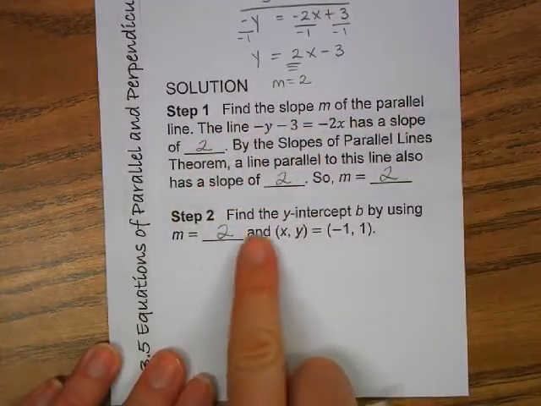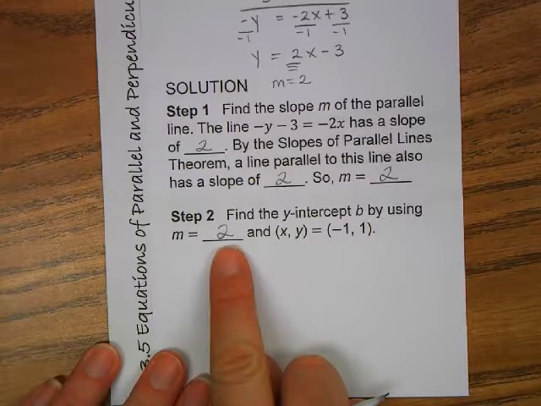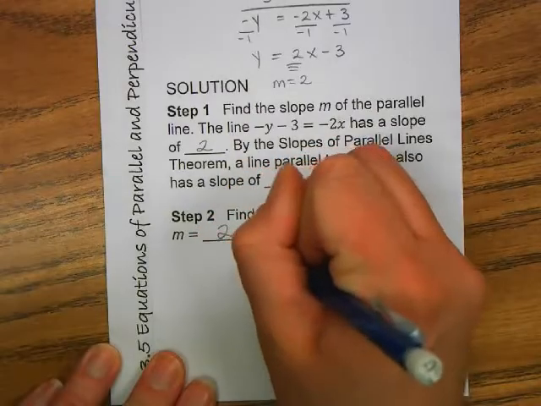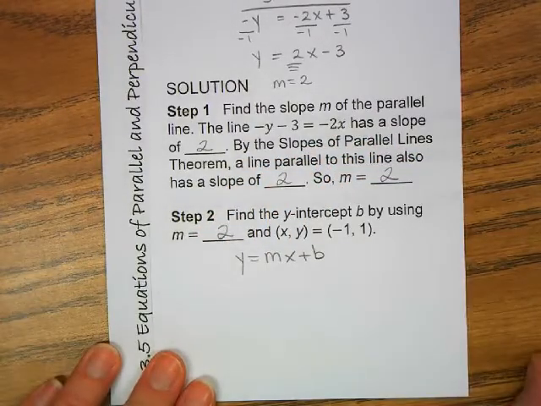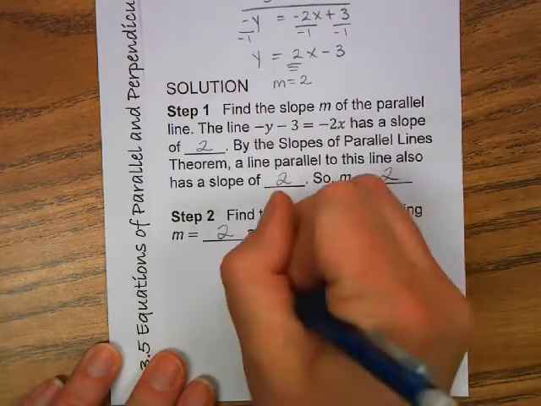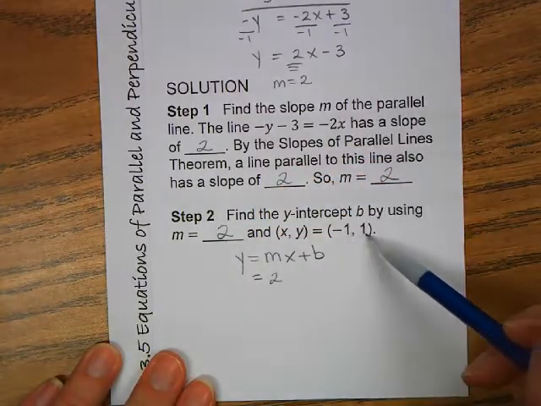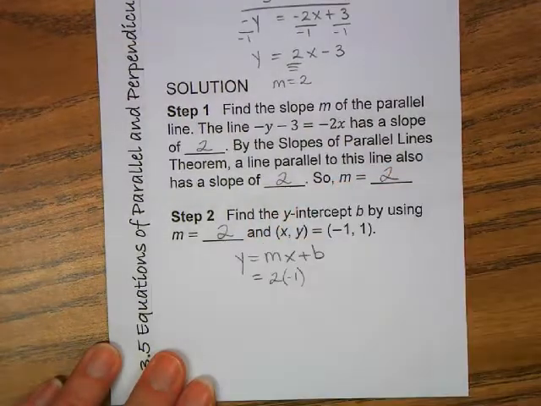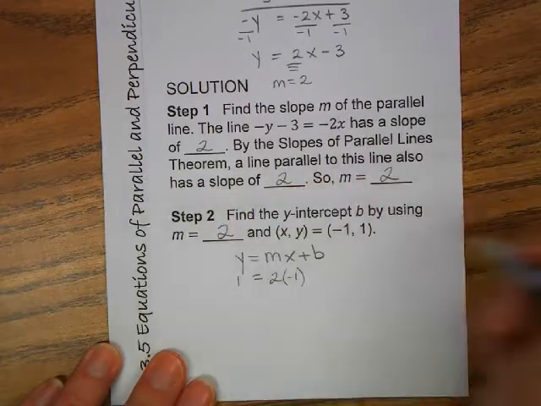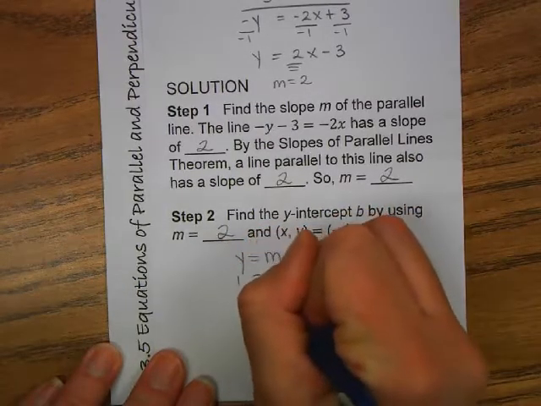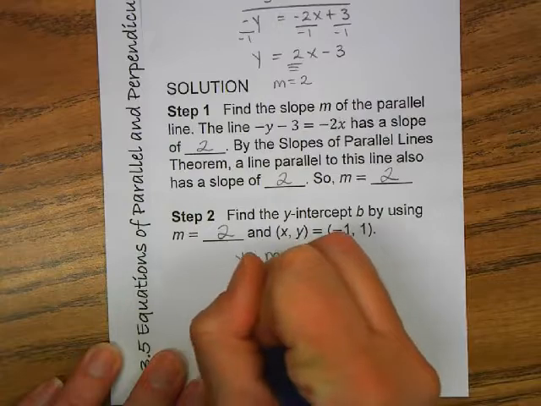So now I have to find the y-intercept if my slope is 2 and my point is -1, 1. And again, we're putting this into slope-intercept form. So we're going to substitute 2 in for m, and then your x, y is -1, 1. So x is -1 and y is 1. And you're going to solve this equation for b. So 2 times -1 is -2. Solve this equation for b.